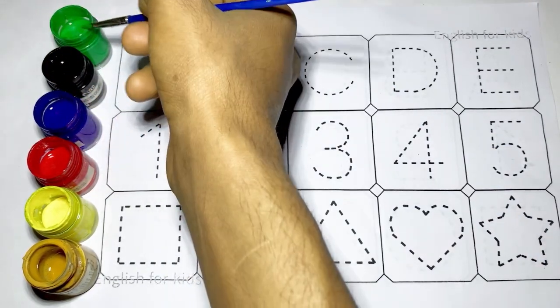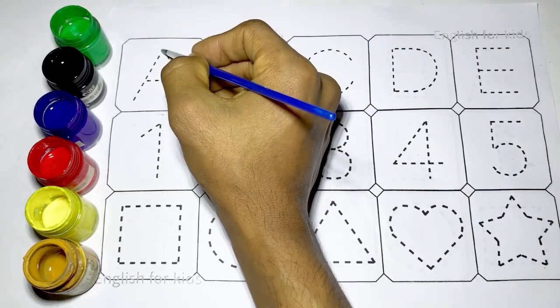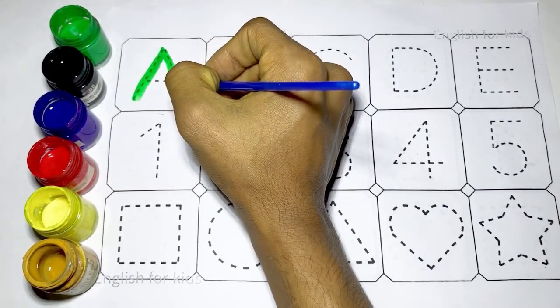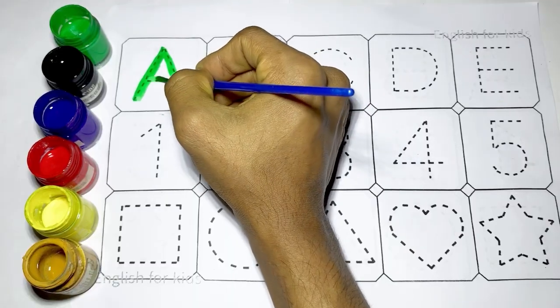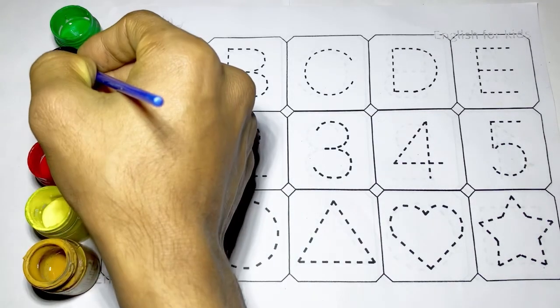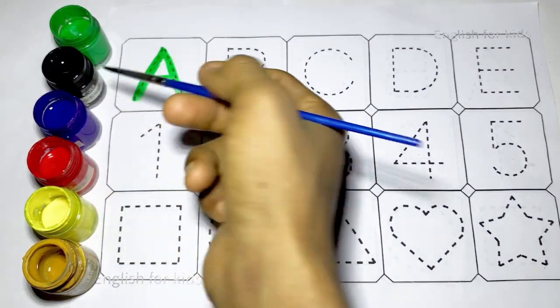Kids first draw A. A for apple, A for aeroplane, and use green color. Kids now draw B. B for ball, B for bat, and use black color.